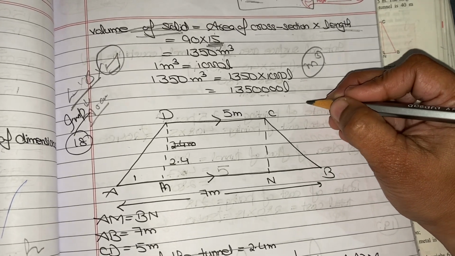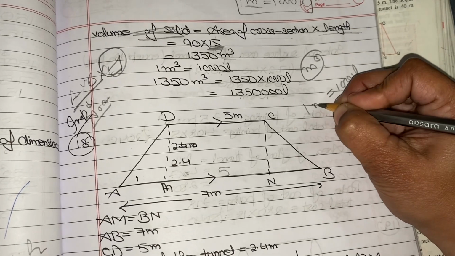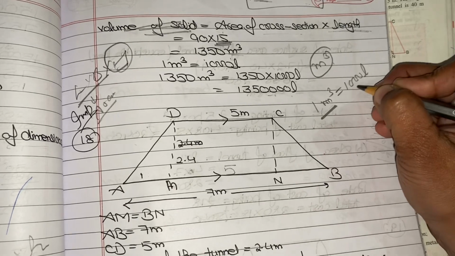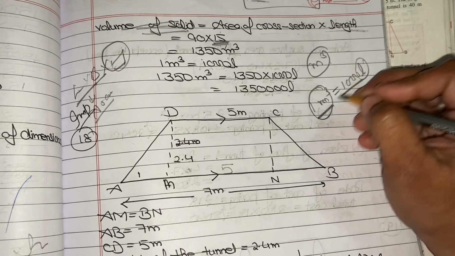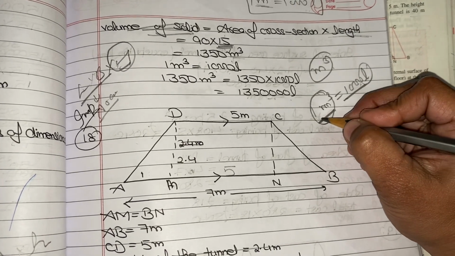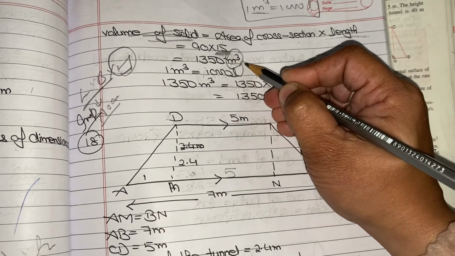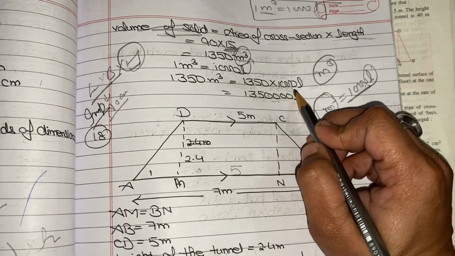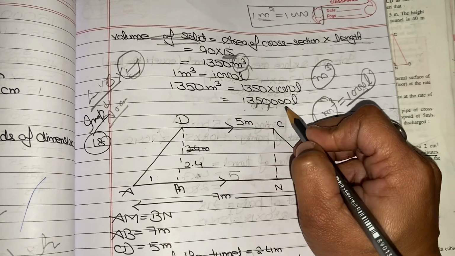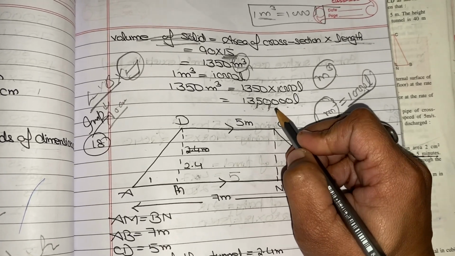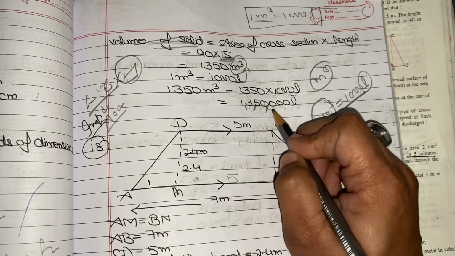So remember that there are 1000 liters in 1 meter cube. Meter cube is the bigger unit and liter is smaller in comparison, and 1 meter cube consists of 1000 liters. So we are going to multiply here with 1000. So 1350 into 1000 liter, we have 13,50,000 liter, or in the international system we can say that we have 1,350,000 liters.